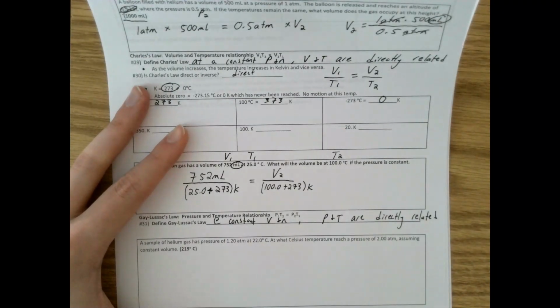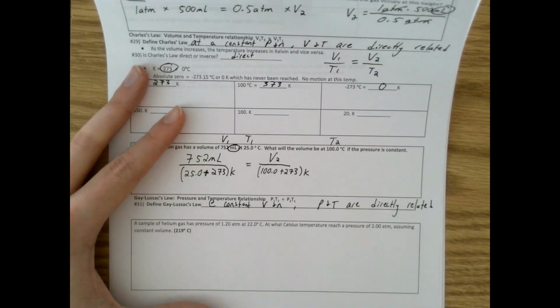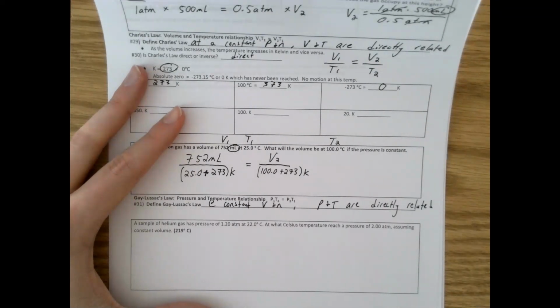So if you think about the common time you see this, it is with your tire pressure. So in the summer when it's 100 degrees versus in the winter when it's 0 degrees, the pressure of the air in your tires can vary greatly. As it gets hotter, the tire pressure increases. As it gets colder, the tire gas pressure decreases.